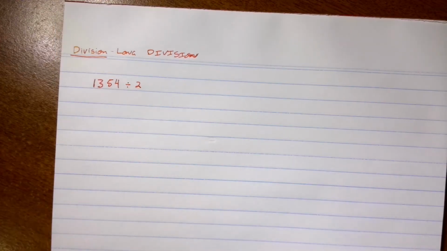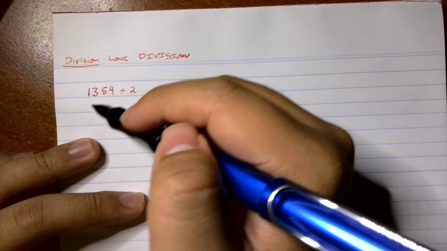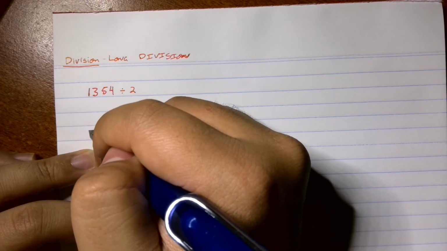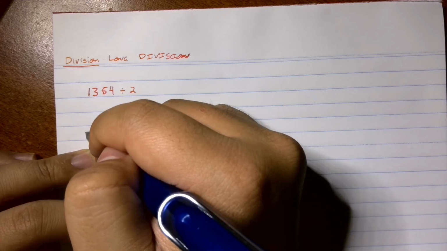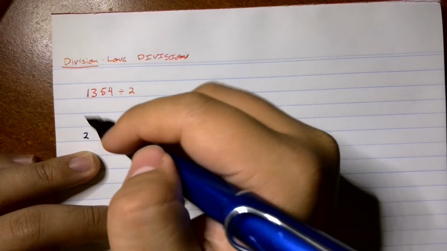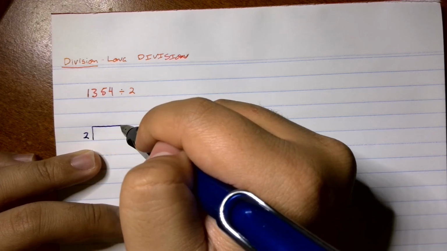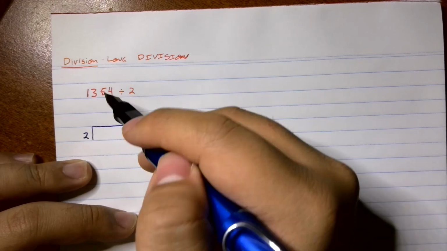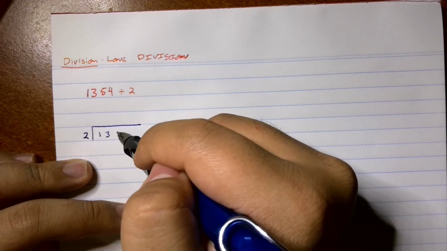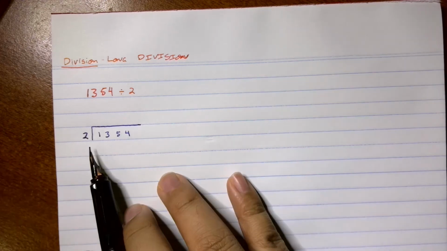Now, how we do this is there's a special notation for it. Well, there's a special setup at the very least. We set it out like this. We do 2. 2 is known as the divisor. We have a special looking symbol like this. It's not a square root symbol. And we put the number 1,354 into it. And here's how we go about doing it.